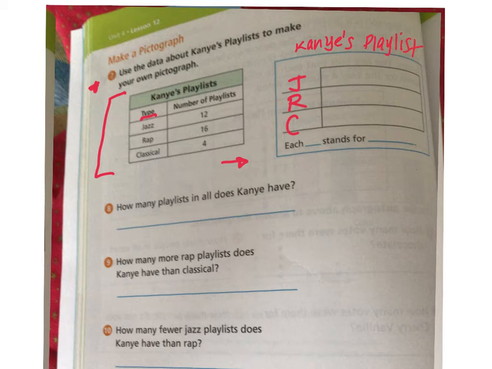All right. Now, in order to figure out what kind of picture we're going to use, on the other one that we just did on the other page, they used ice cream cones. But Mrs. Hagen is thinking that we'll just use a circle. That's kind of like a record, right? So we need to figure out each circle is going to stand for a certain amount.